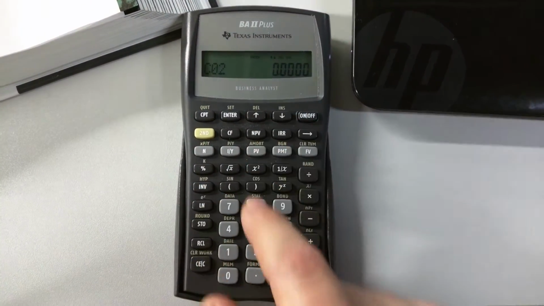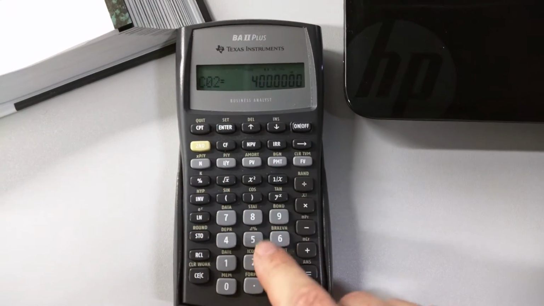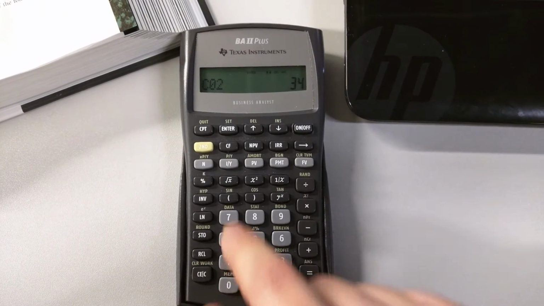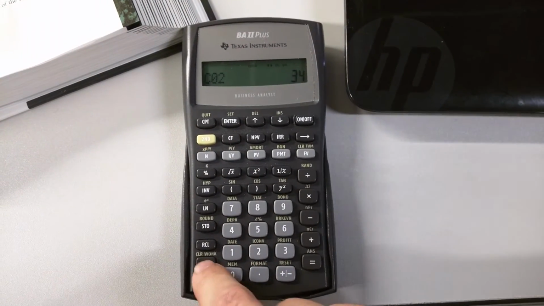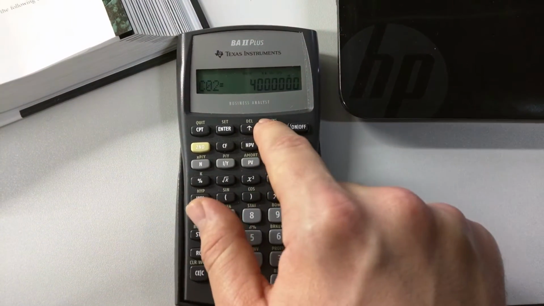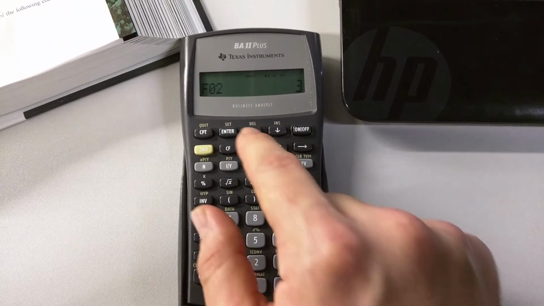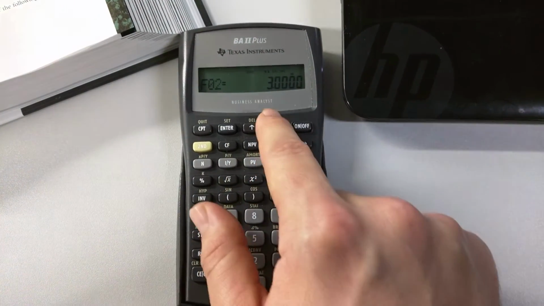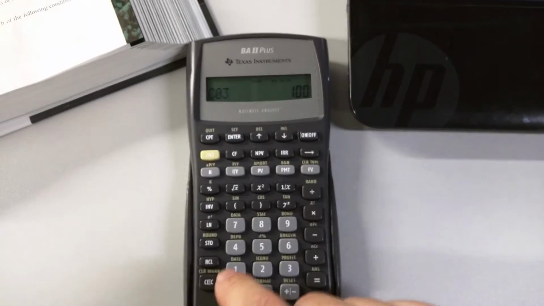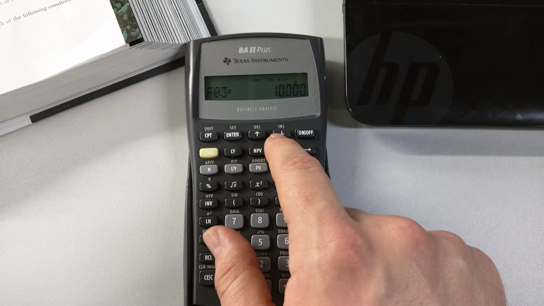It appears once. 400. It appears 3 times. Oop. If you mess up, you can just click the clear right there and hit enter. 400. Appears 3 times in a row. Cash flow 3 is 100, with 1 for a frequency.